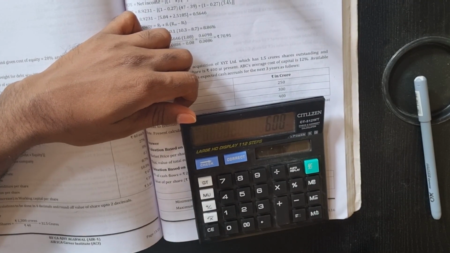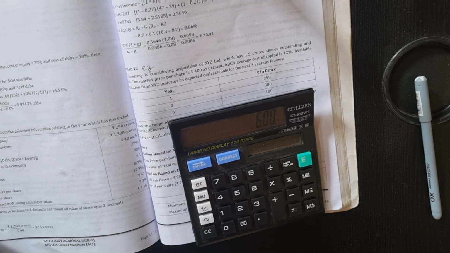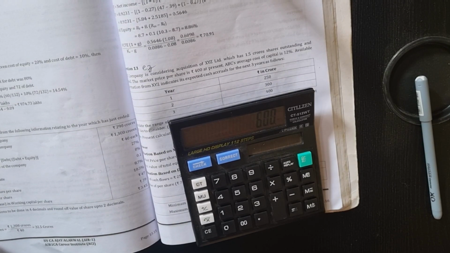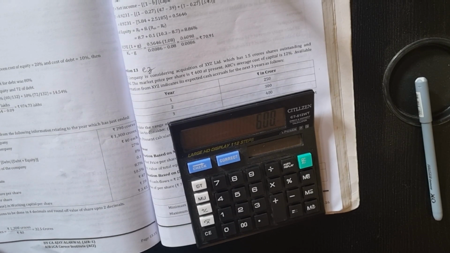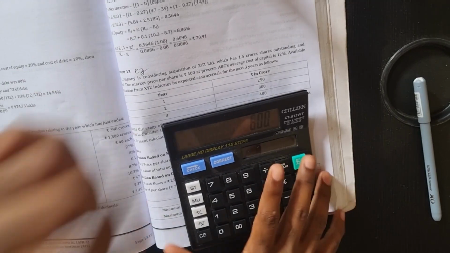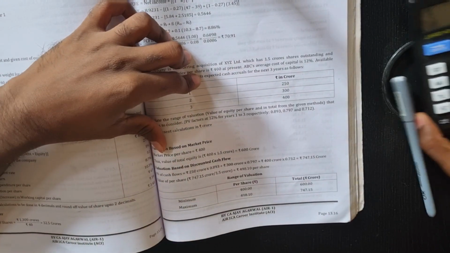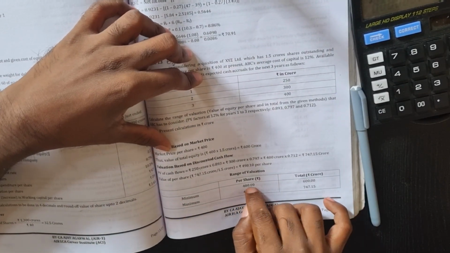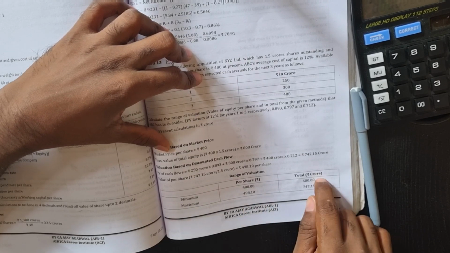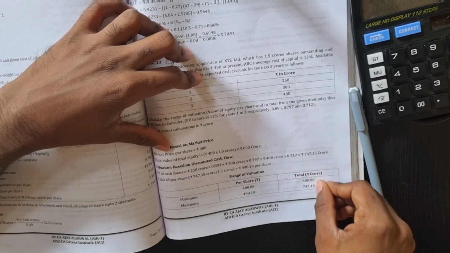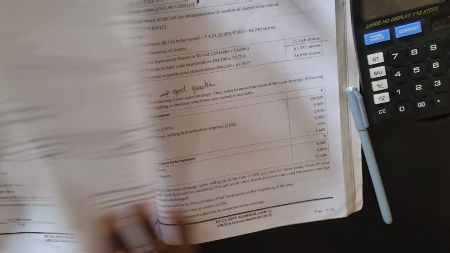So 600 crores is the total value of equity and 400 is the individual value. Now we have to compare. Minimum it is 400, maximum it is 498 per share, and in total it is 600 and 747.